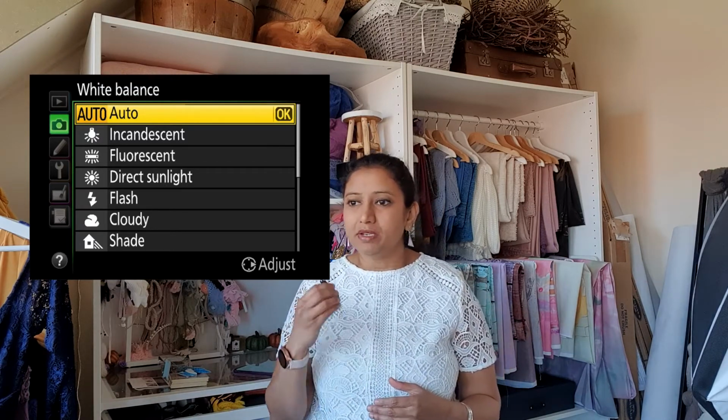Most of the cameras, when you're buying, just check the white balance before you start clicking the photos. Most of the time it will be set on auto white balance, so the camera tries to understand the color temperature in the atmosphere it is in and tries to match the kelvins.